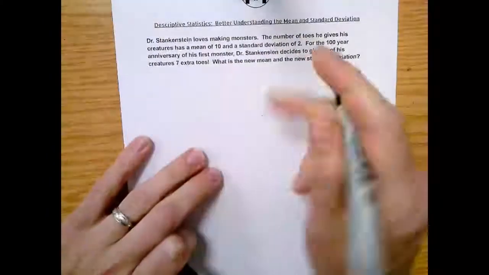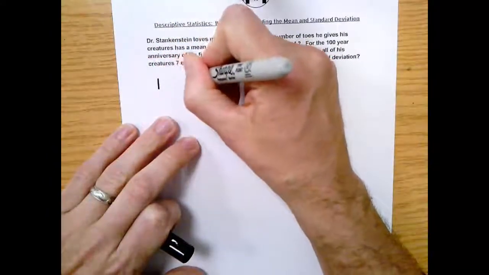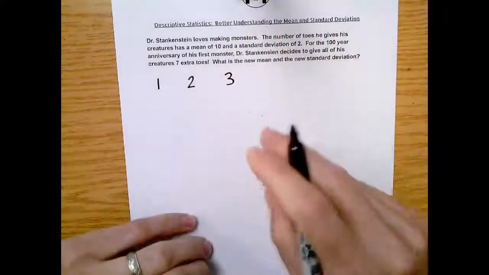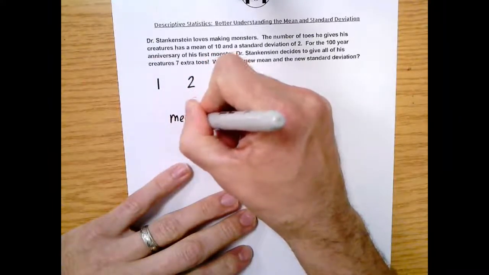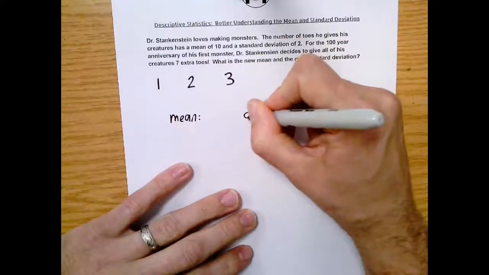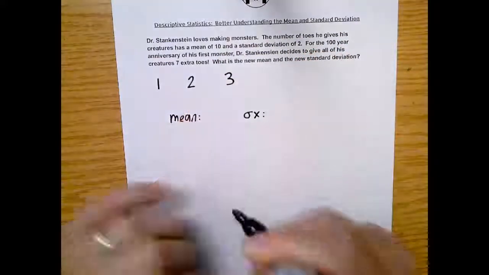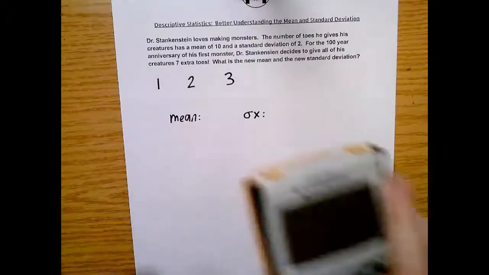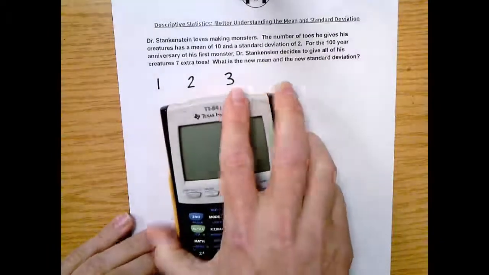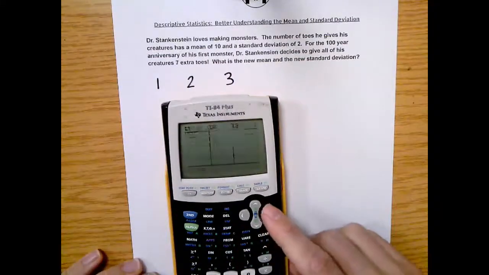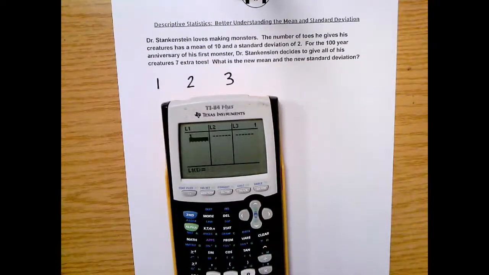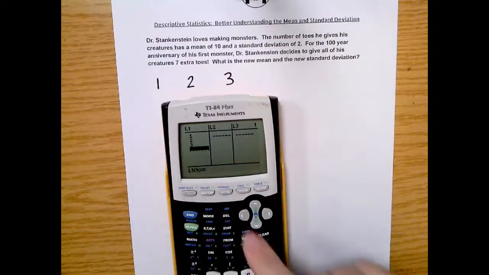Okay, so let's say there's a set of data, and the set of data was 1, 2, and 3. That's our data. And let's say we're going to find the mean of this data, and we're going to find the standard deviation of this data. We'll build a table here. It's going to sound silly, but I'm going to use my calculator here because I want you guys to see how to do this, even though we could probably do this in our head because it's so simple. But here we go. So you hit Stat, Edit, and we're going to do the first list. And the first list is 1, 2, and 3. Great. This is our list.